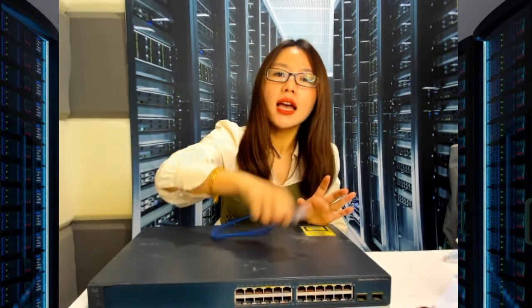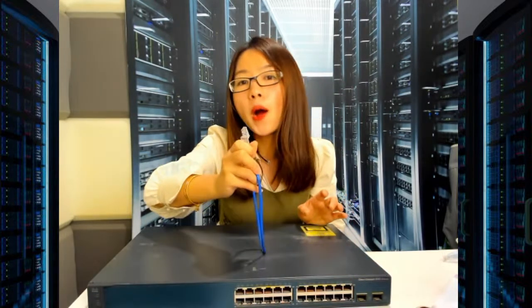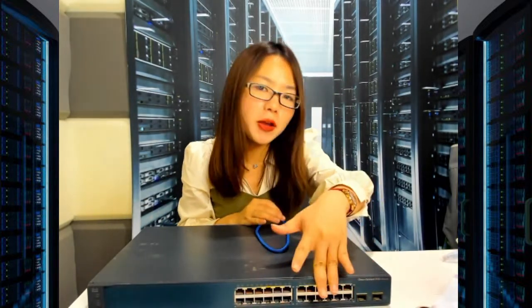Like a printer, yeah, printer, access point, and camera. Great. But if the access point or camera connects to the switch, we need the switch to provide them with power. So the switch must have the PoE, Power over Ethernet, power supply function.